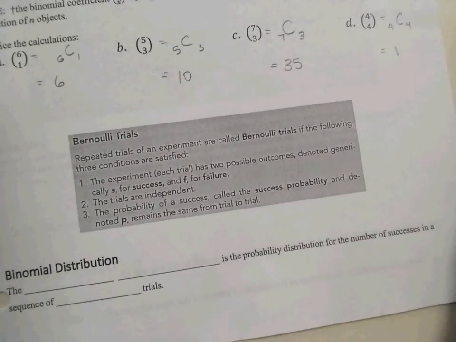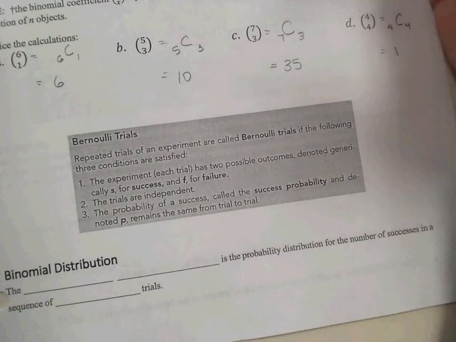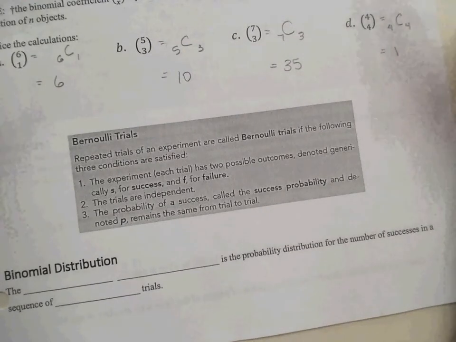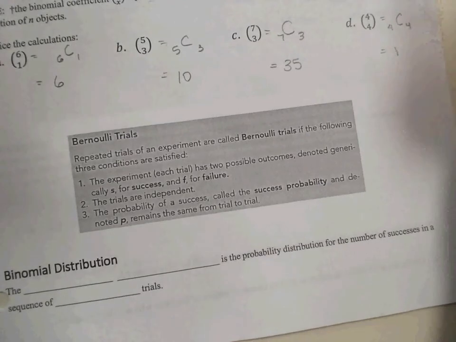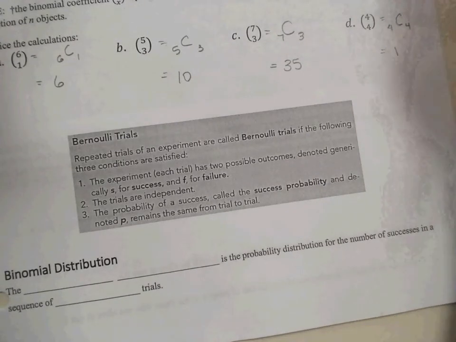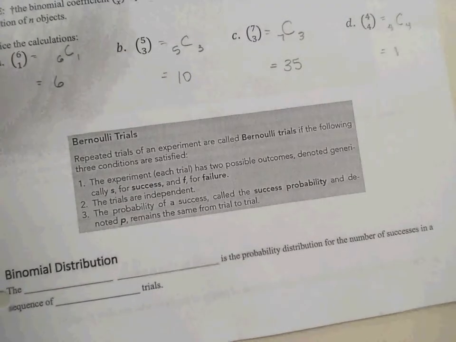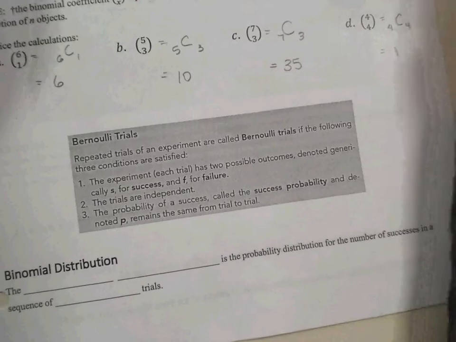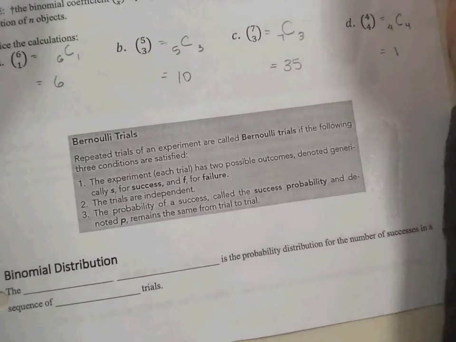So Bernoulli trials. Bernoulli, this is Daniel Bernoulli. There are a variety of Bernoullis. They were all mathematicians. He lived from 1700 to 1782, from Switzerland.